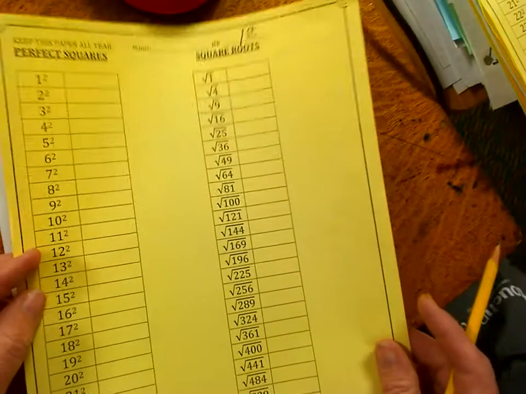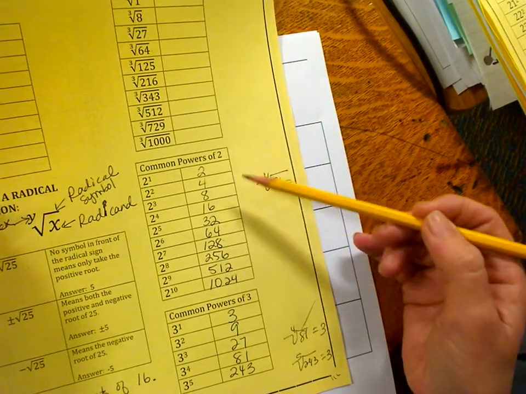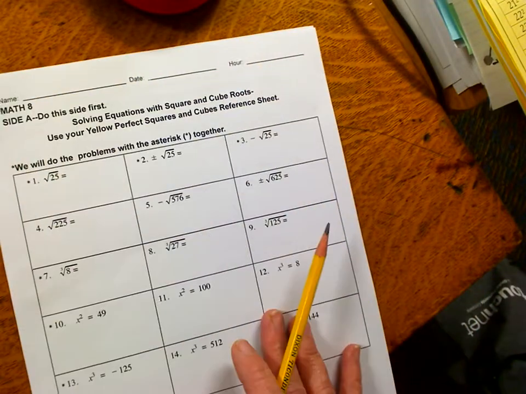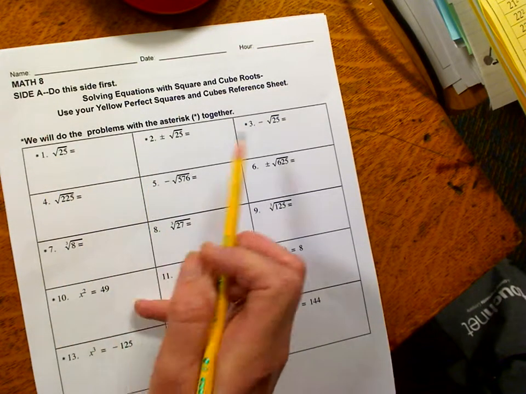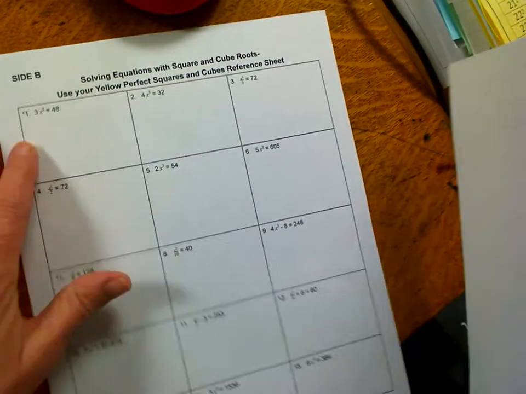So you were given this already and you filled all of this out. So just double check, make sure that those are correct. But you filled that out, so have that out while you're doing this. Now, I'm just going to do the starred problems just to guide you through, and then you do the rest.